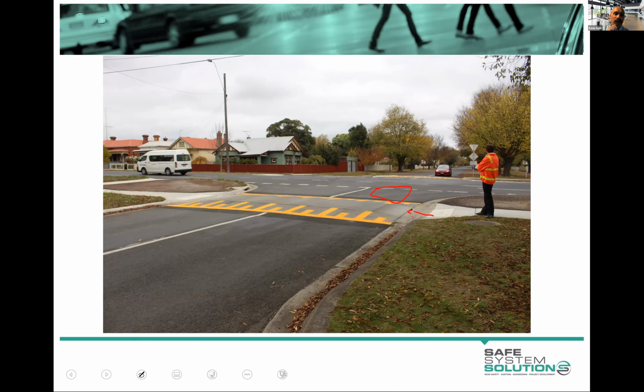Now, many of you, eagle-eyed traffic engineers, road designers would go, well, it's pretty obvious that it's not vehicle priority, especially on the exit there. But the piano key line marking we use can, for a pedestrian walking along here, just add to that perception of priority for the pedestrian crossing, to feel that they have full priority across there.